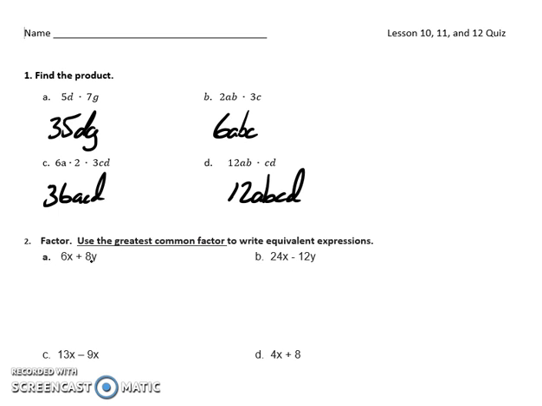All right, we're going to factor here. Factoring, we need to use the greatest common factor to write an equivalent expression. So when we factor, we have to find the greatest common factor. Here I'm looking at the 6x and the 8y. They don't have any letters in common, but what's the biggest number that I can take out of 6 and 8? Yeah, that's 2. So what can you multiply by? 2 times what is going to give me 6x? 2 times what is 6? 3. So that's a 3x.